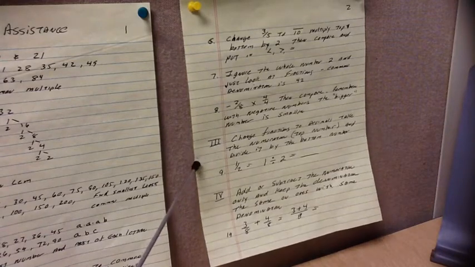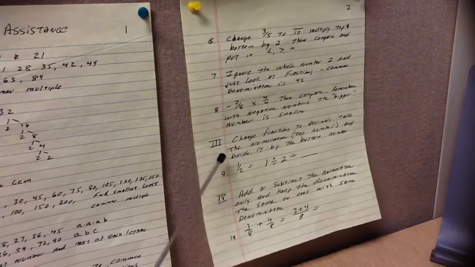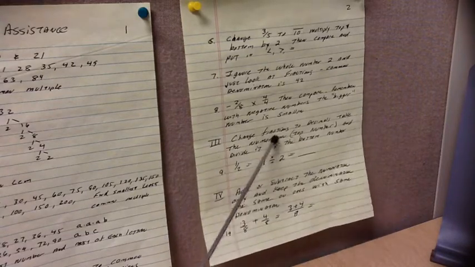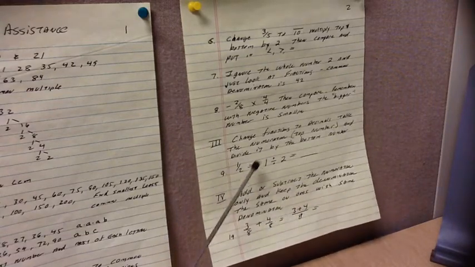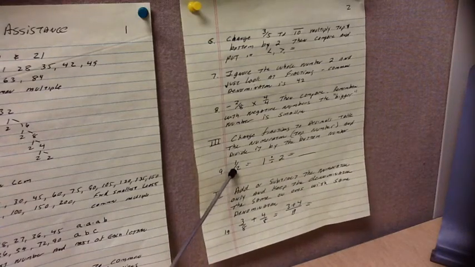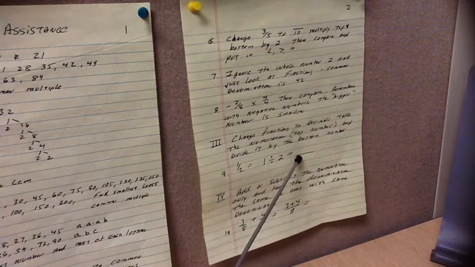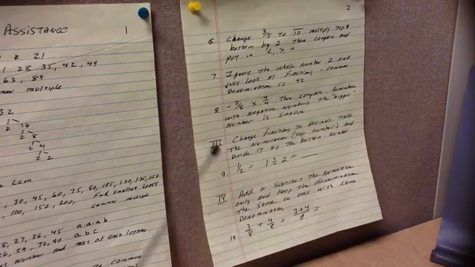The next set of problems deals with changing fractions to decimals. So all I have to do is take the numerator, the top number, and divide it by the bottom number for each one. So for example, 1/2, I take 1 divided by 2, and that'll actually give me 0.5.